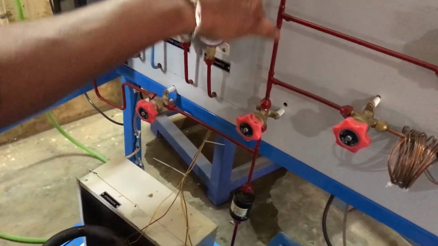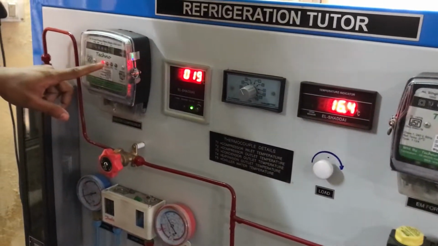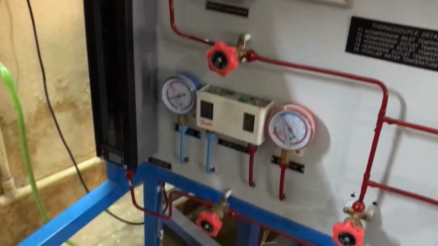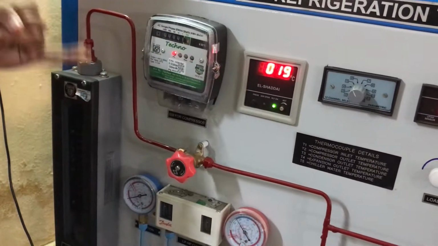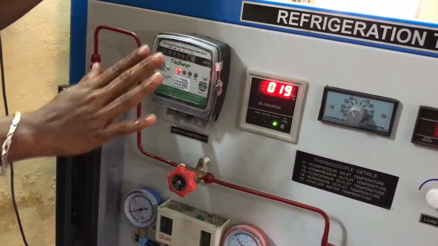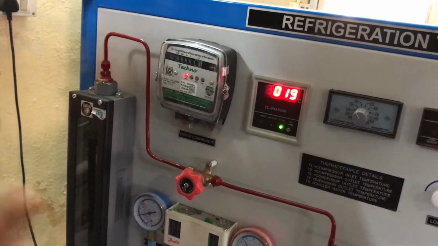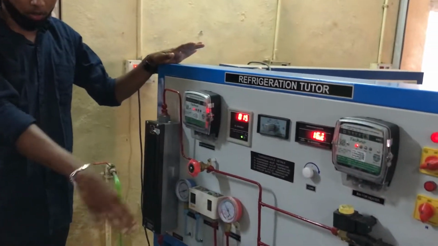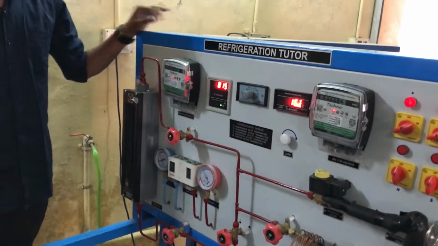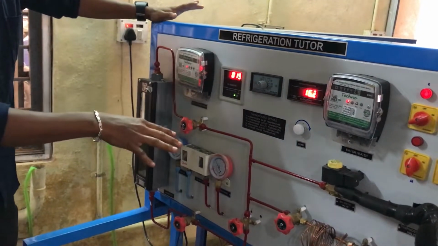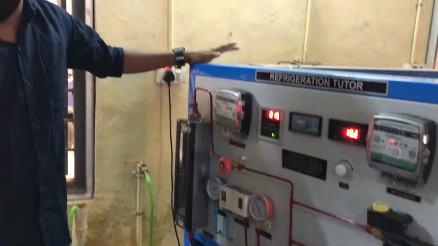So these readings you have to note down: temperature, pressure, and energy meter reading. How much energy is used by the compressor, for 5 or 10 blinks, how much time the blinks take, that you have to note down. After that you can go for the COP calculation. By using the manual, you can check the COP of this compressor unit, theoretically and actually. All the calculation will be there. Using these readings you can check it.